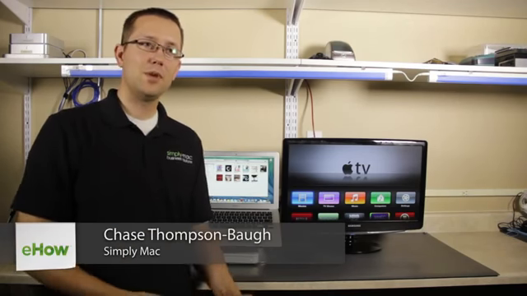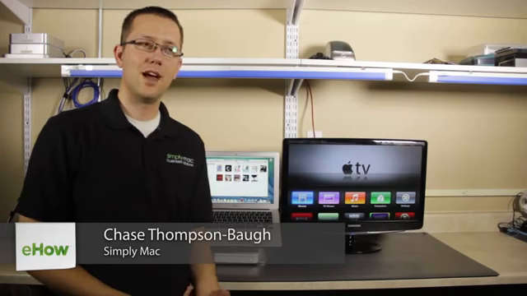Now, some people have complained about not being able to use MKV files inside of the Apple TV. And in fact, files coming out of the application MKVtools don't work in the Apple TV at all. Well, I'm going to show you why and how you can get around that.